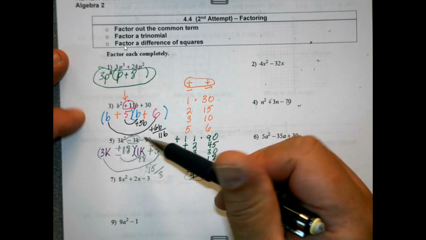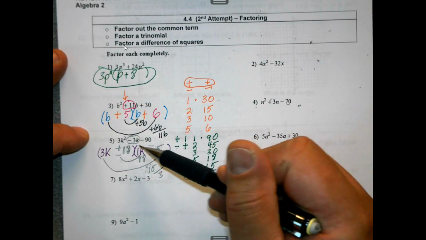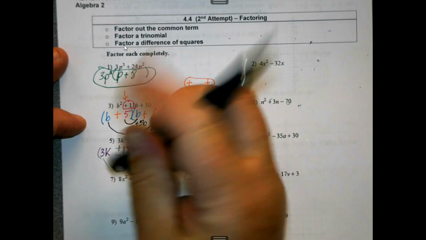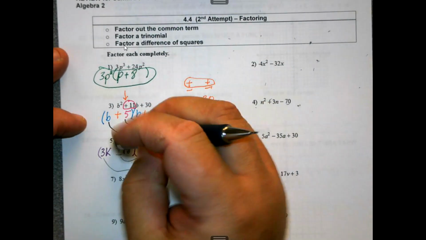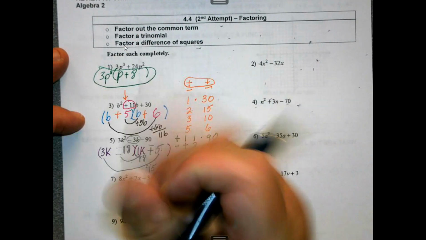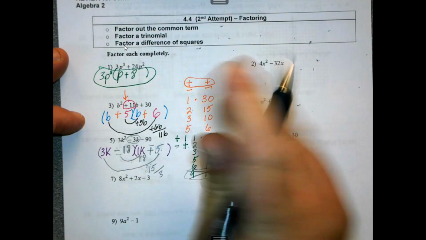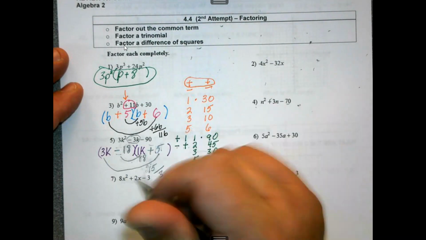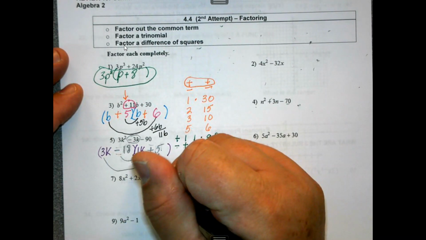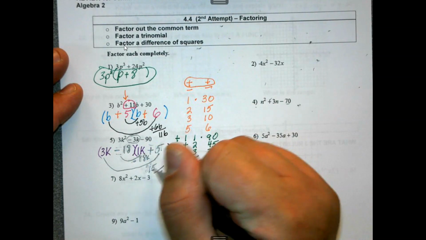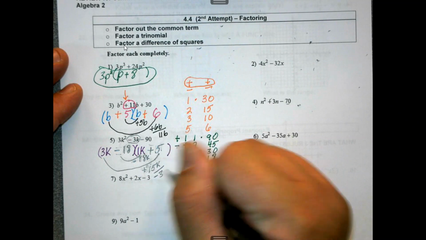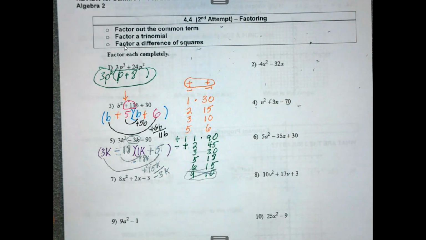Now, I need the bigger number to be negative, negative 18, right? Because we need a negative 3. So the bigger number gets the minus sign. The smaller number gets the plus. Does everybody see how we did that? This is negative 18k, positive 15k, which leaves me with a negative 3k. So there's my answer.